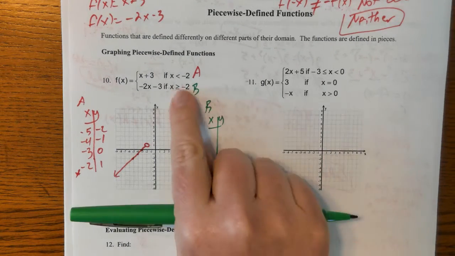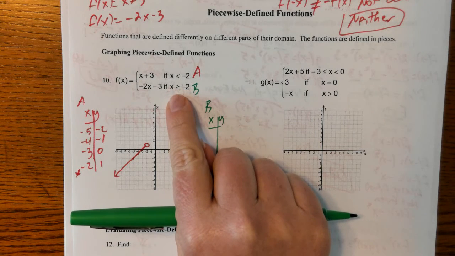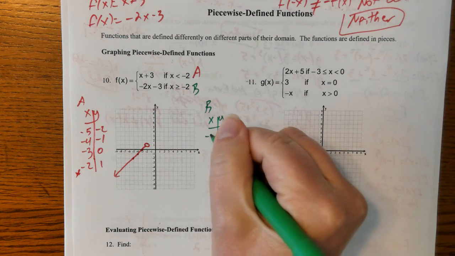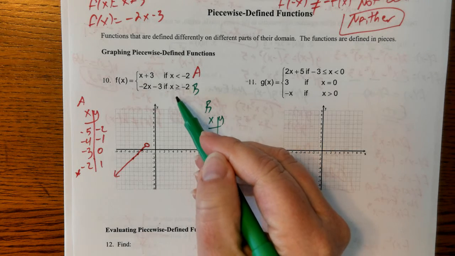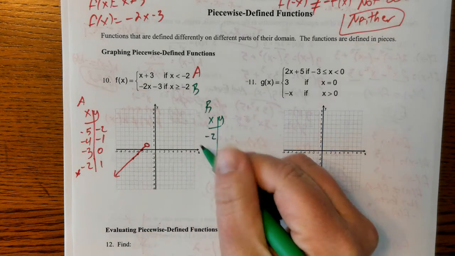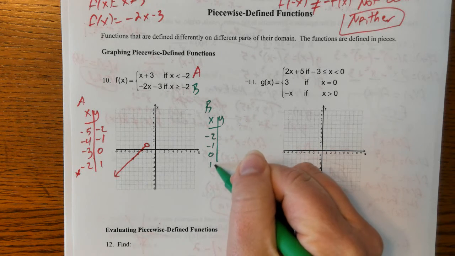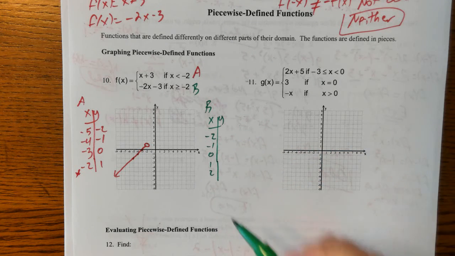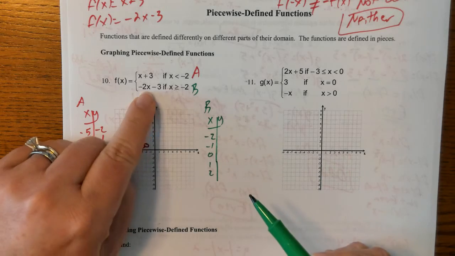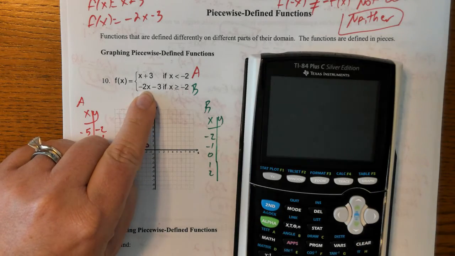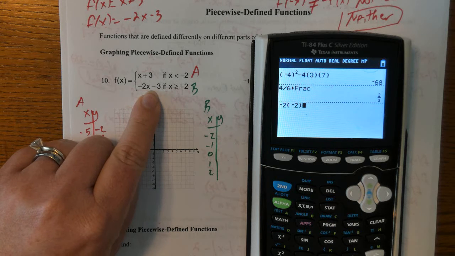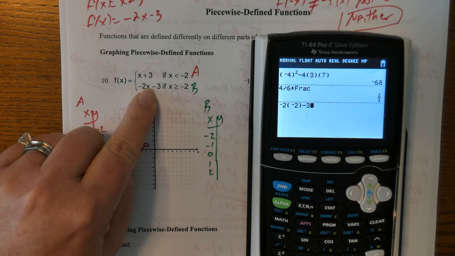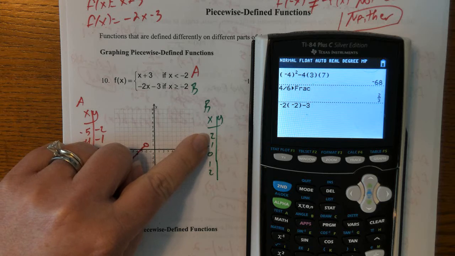Notice part B starts when x is greater than or equal to negative 2. So it starts at negative 2. And then I can go to all the x's that are greater than negative 2. So what are numbers that are bigger than negative 2? Well, negative 1, 0, 1, 2, etc. Okay? All right, and I can plug in negative 2 for x and see what comes out for y. All right, so you can do it by hand or you can type it in. Negative 2 times negative 2 minus 3. In other words, I'm typing this equation, but everywhere there's an x, I'm putting in negative 2.